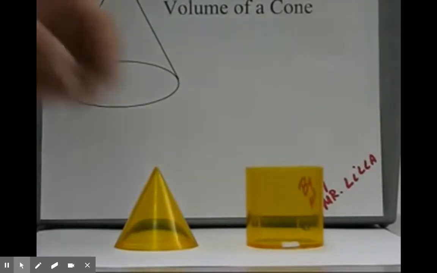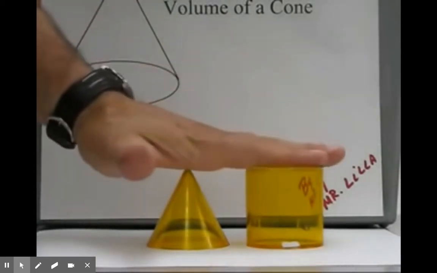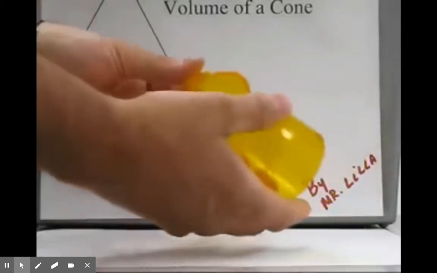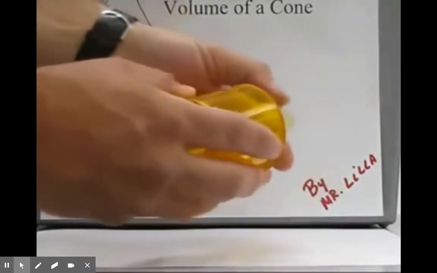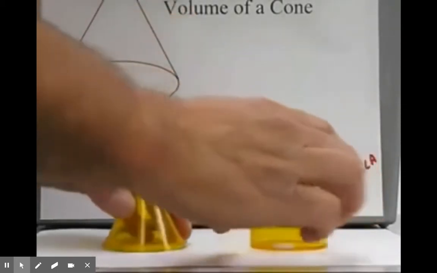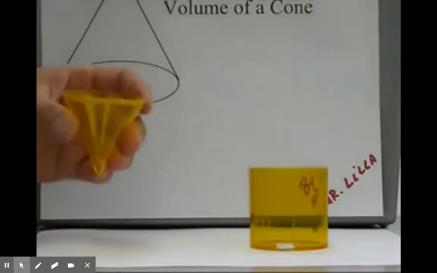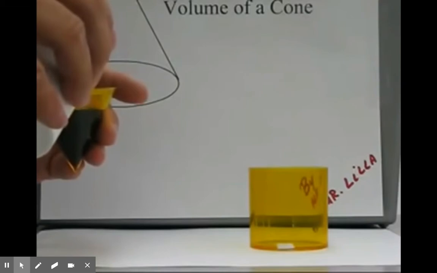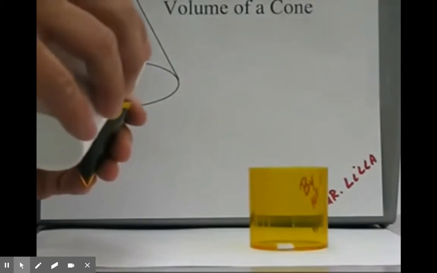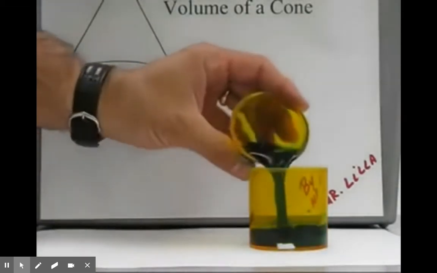Okay, one more we gotta watch, a cone. Again, they're the same height. They have the same size circle for their base, so that means their radiuses are the same. How many cones will it take to fill up that cylinder? Okay, there's 1.